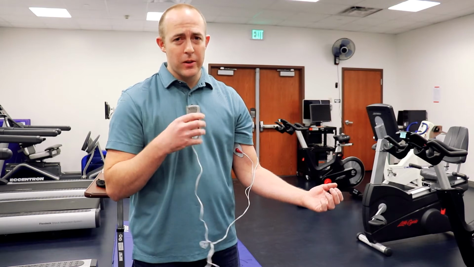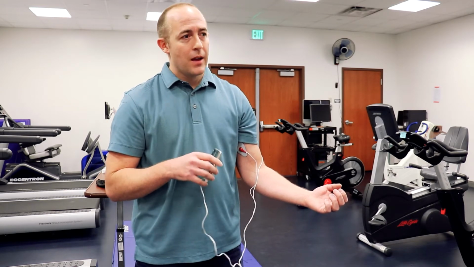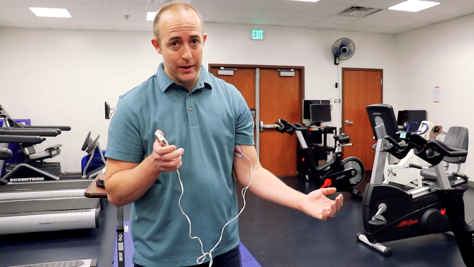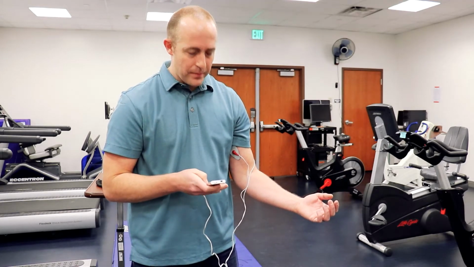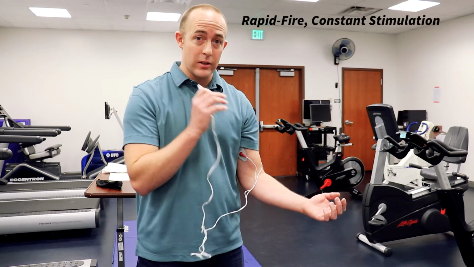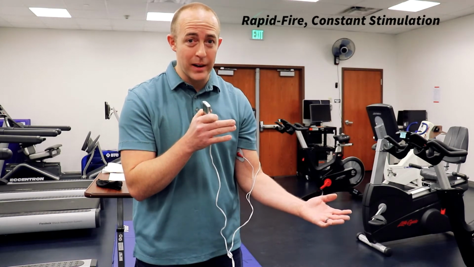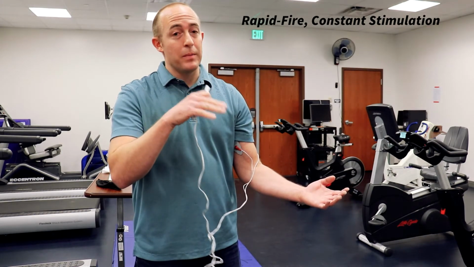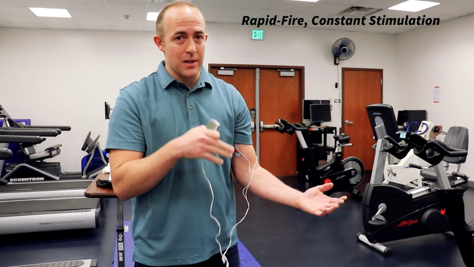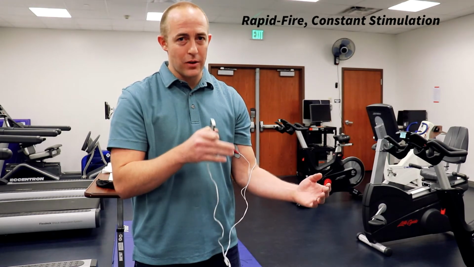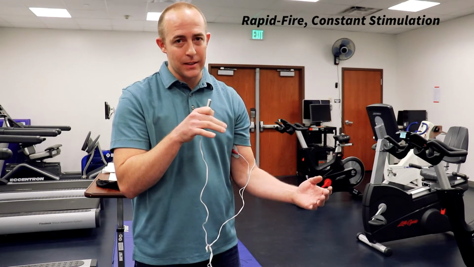So to help you understand how action potentials cause muscle contraction, I'm going to show you two different electrical stimulation patterns. Now this first pattern is going to be a constant stimulation. So it'll send an electrical current or electrical stimulus. It almost feels like a pinprick, and it will be rapidly followed by another stimulus, one right after the other, almost like a drum beat, like ta ta ta ta ta ta.